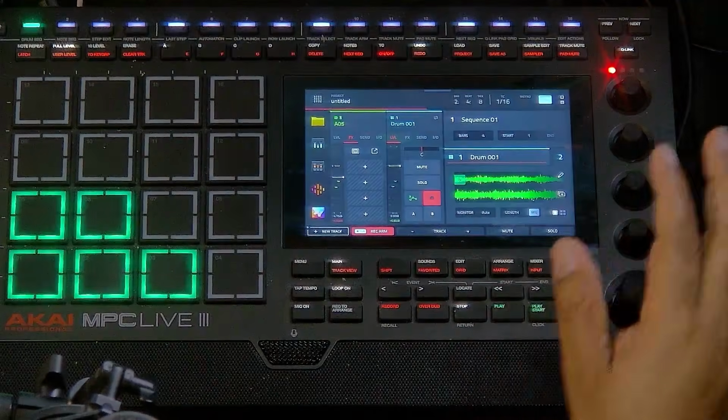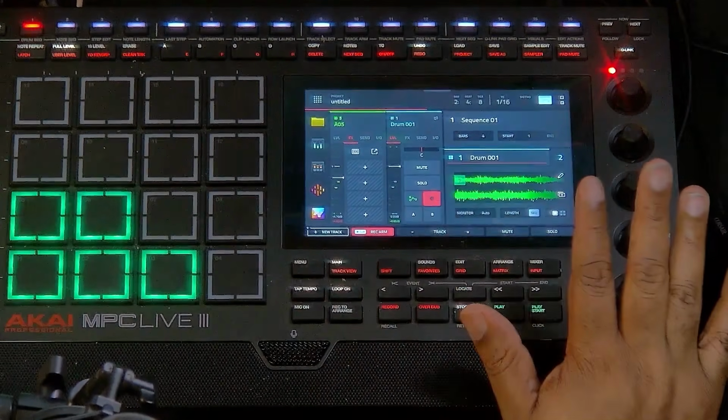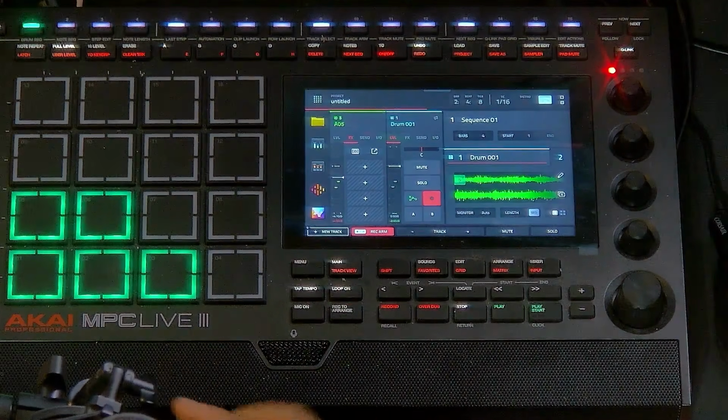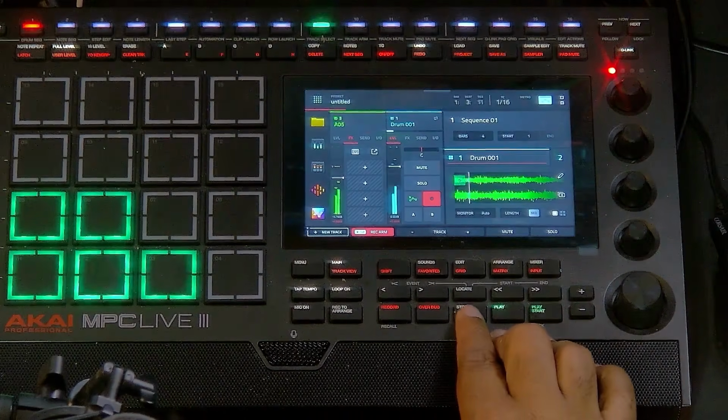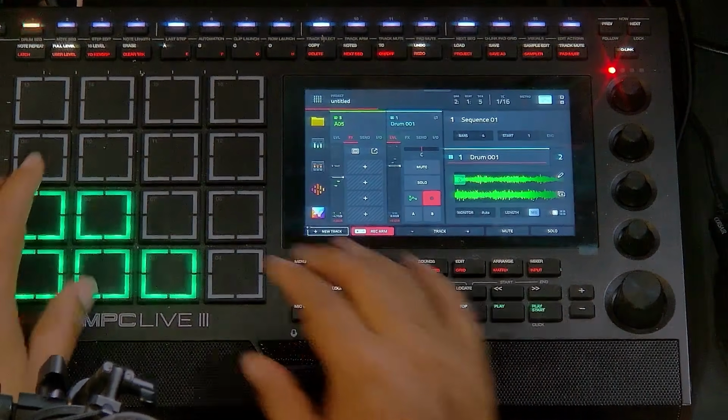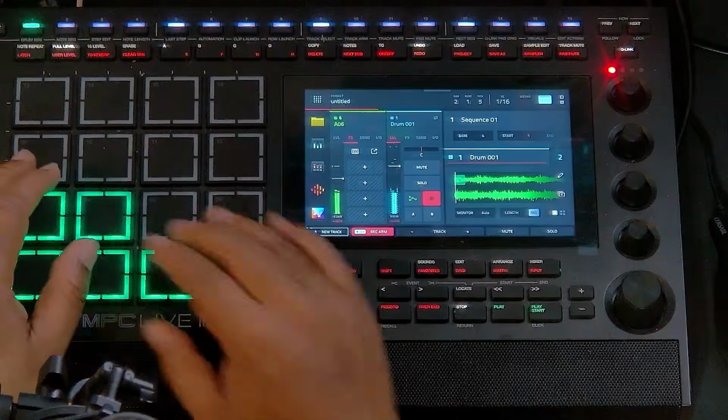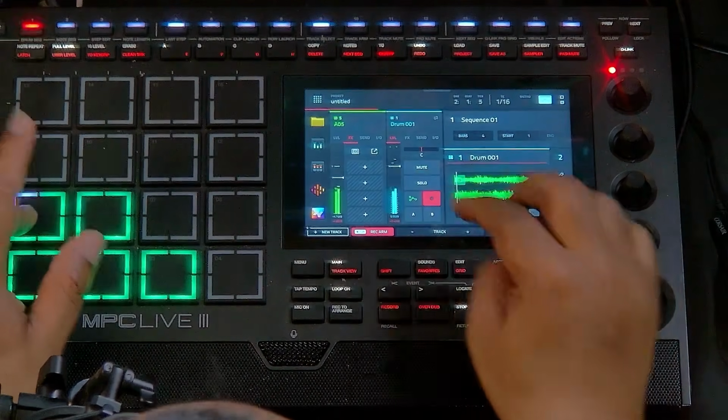So now I will demonstrate sidechaining on the MPC Live III. Let's go back to the desktop. Okay, don't be alarmed. It's just an MPC Live III. I did the same exact sequence on the Live III. Okay, but we still hear those pads sort of overwhelming. I wanted to make them obvious so you could hear the effect.